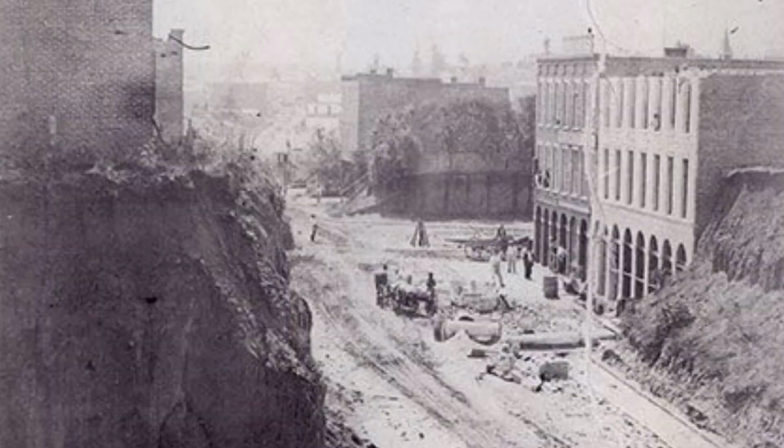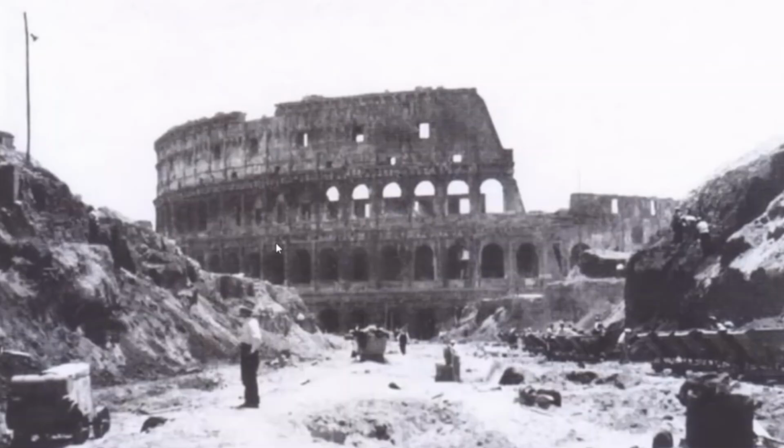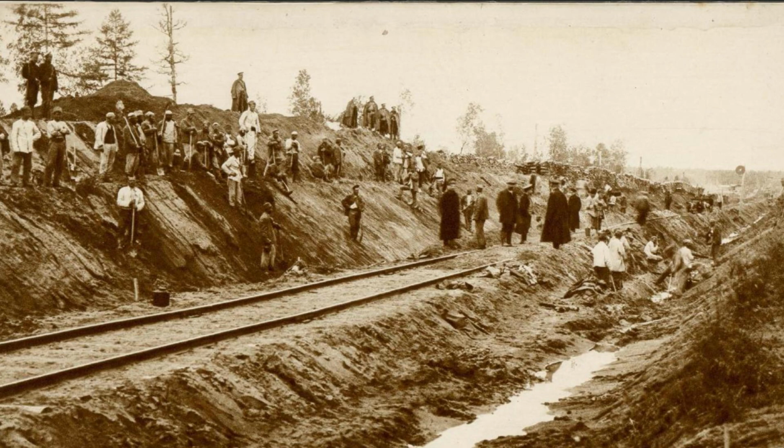We see images that suggest that the people of the 19th century were actually concerned with moving a lot of the vast amount of mud we see, leveling the ground and excavating existing structures.